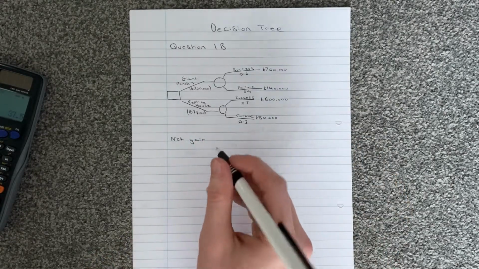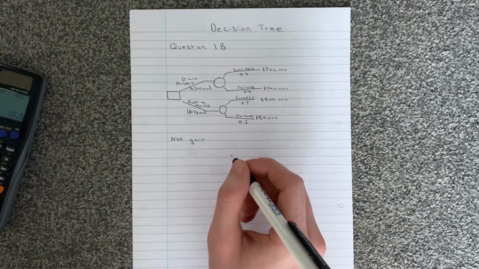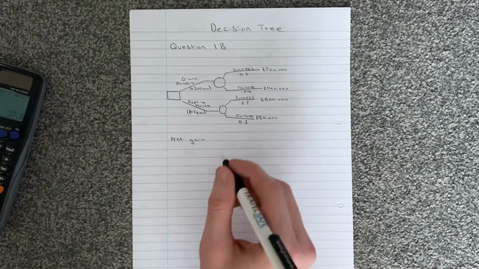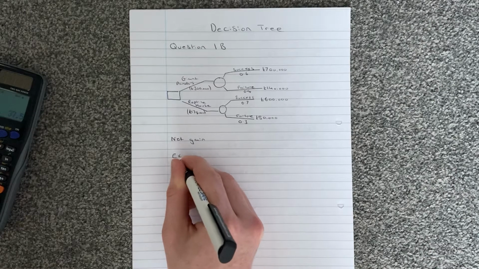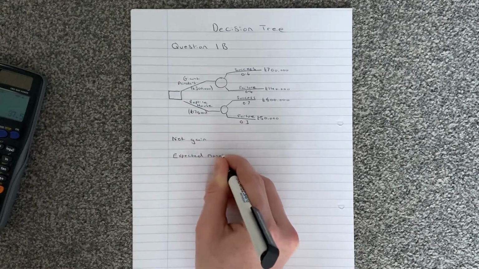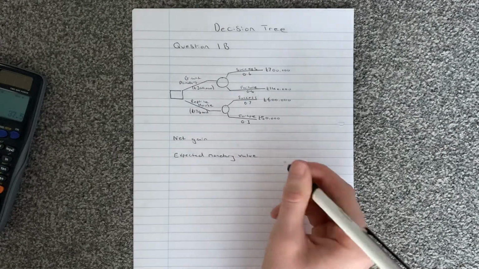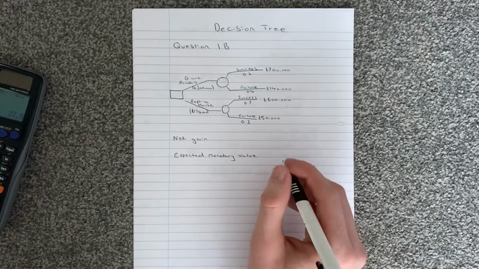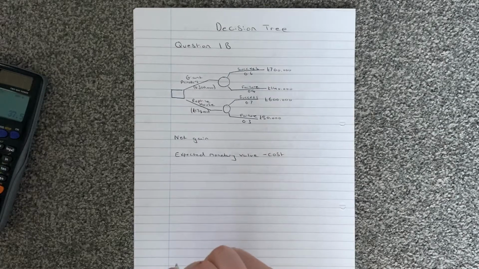To calculate the net gain, what you have to do first of all is calculate the expected monetary value. Once we've got the expected monetary value, then we minus the cost from that, and that will give us our net gain.